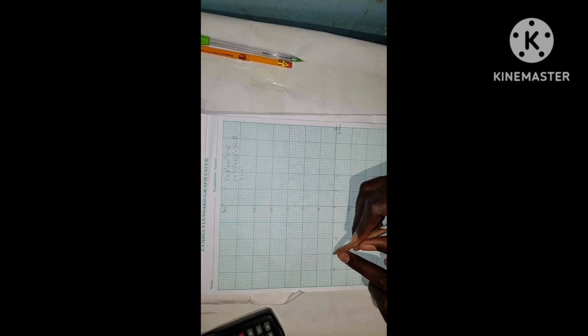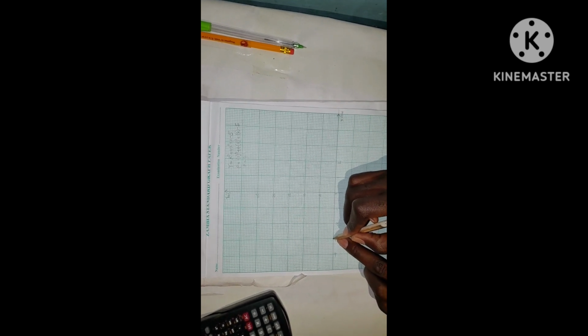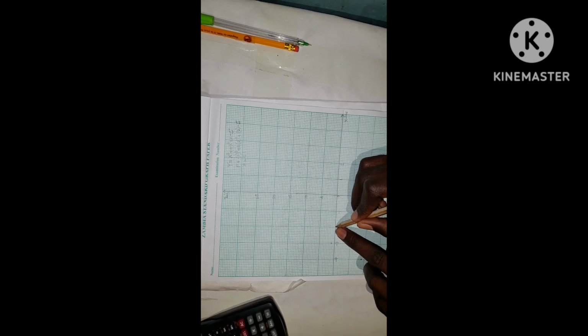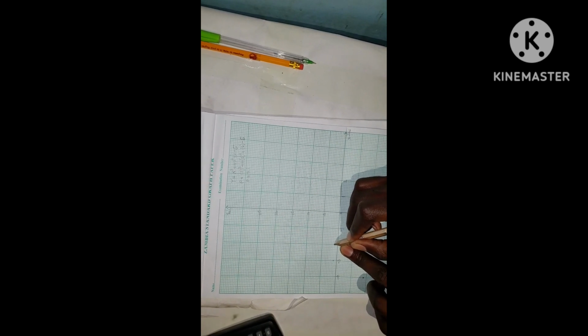The next number is -3 and 1. 1 is the positive, meaning it is up. So -3 is here, 1 is there. Okay, -2 is giving me also a 1, which is here.